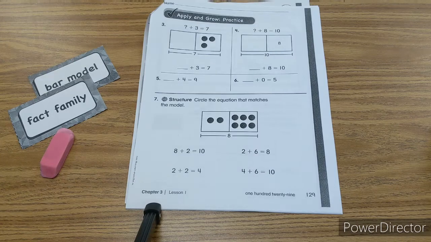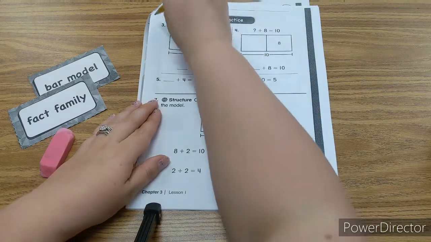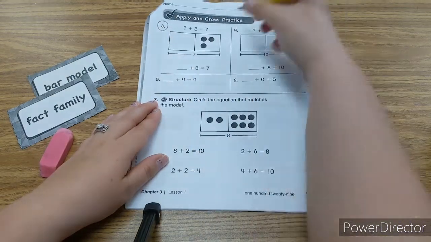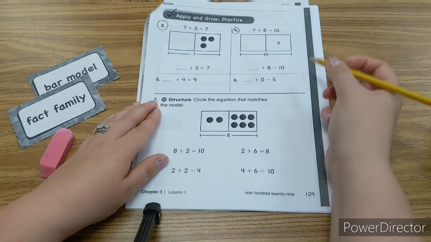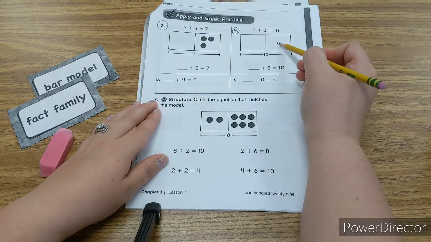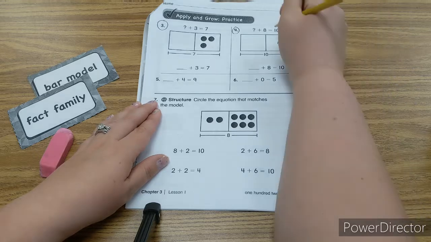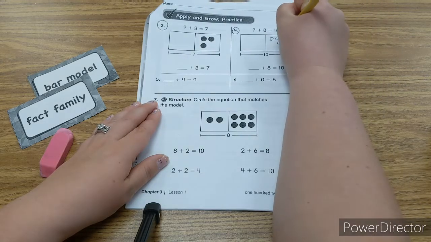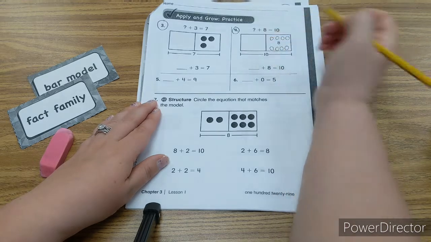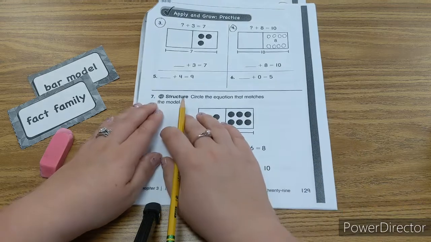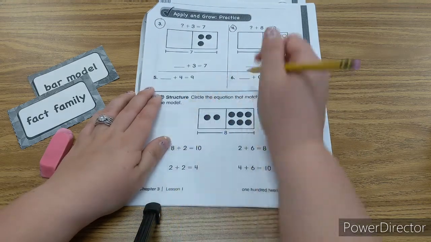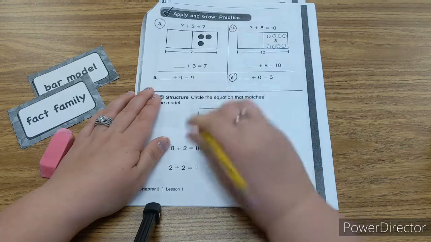Okay, so now we're at apply and grow and practice. I want you to do number 3 and number 4 on your own. Remember, on number 4, it has a number, so if you want to draw your spots, you may go ahead: 1, 2, 3, 4, 5, 6, 7, 8, so that you can figure out how many more spots are in there. Okay, let's go ahead and do 5 together. And then I want you to do number 6 on your own.